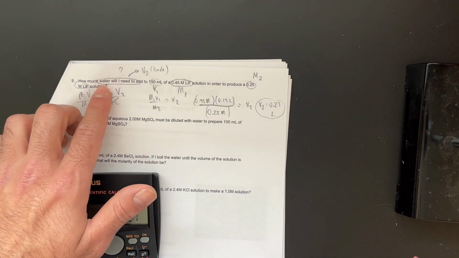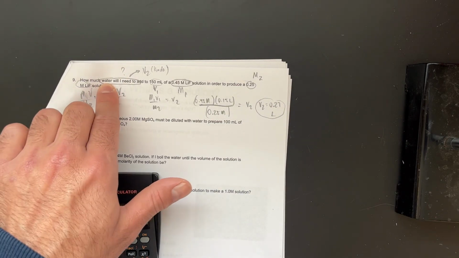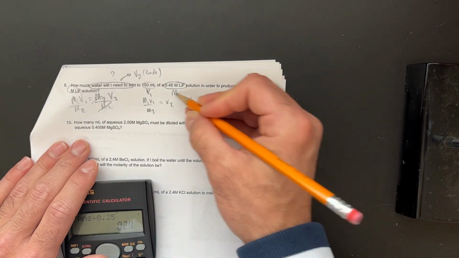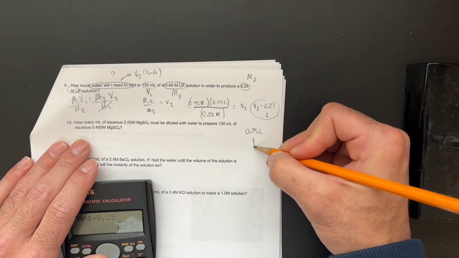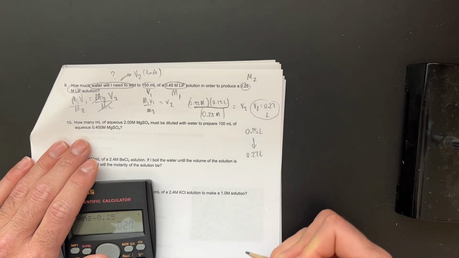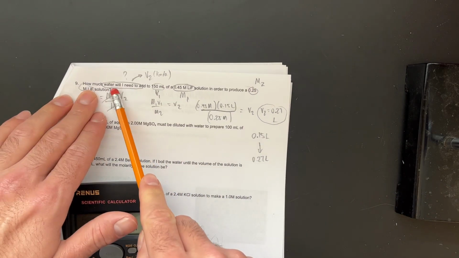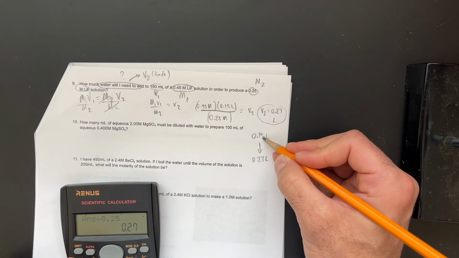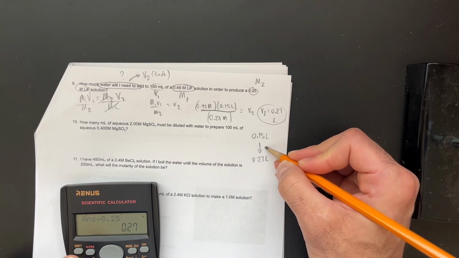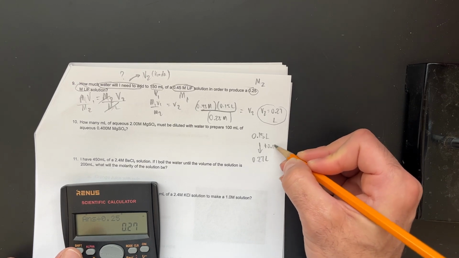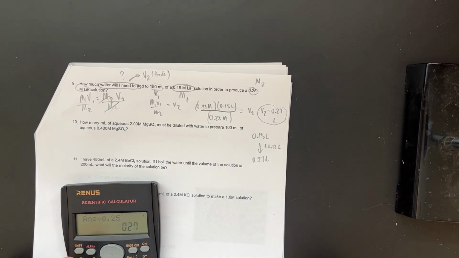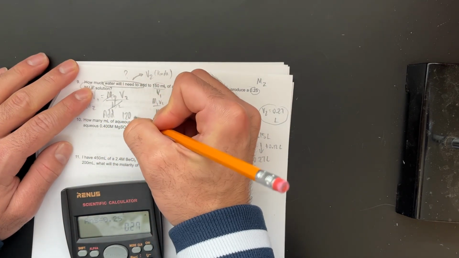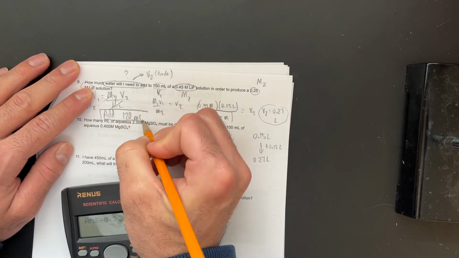Now do note, we're going to go from 0.15, that's what we had originally, to 0.27 liters. But the question is asking how much water will I need to add. And so to go from 0.15 to 0.27, what do we add? We're adding 0.12 liters, so we add 120 milliliters.